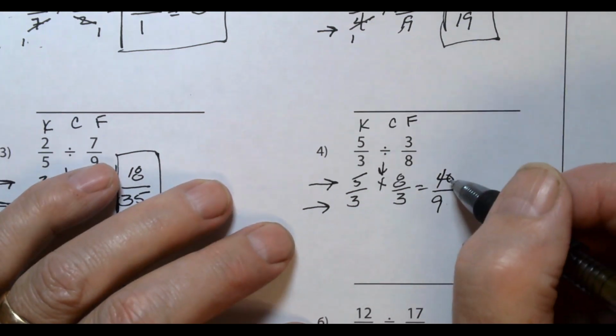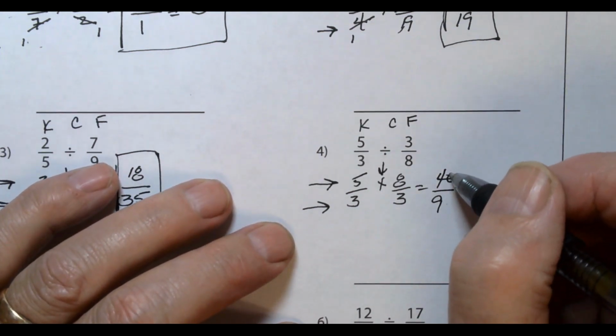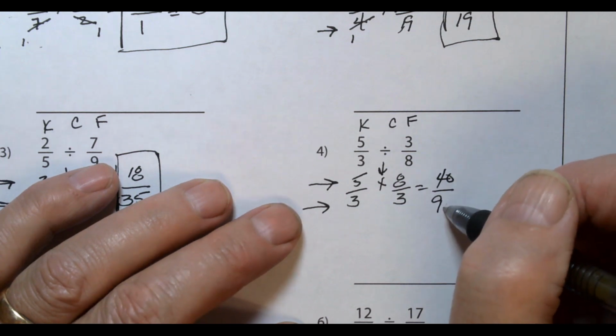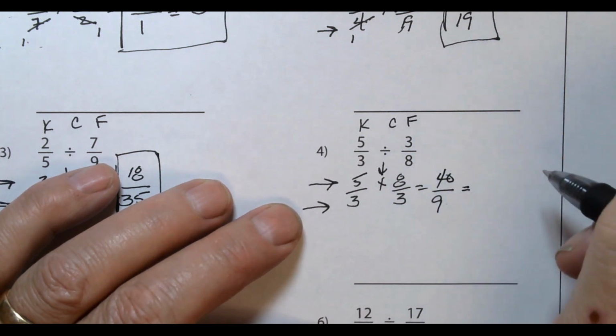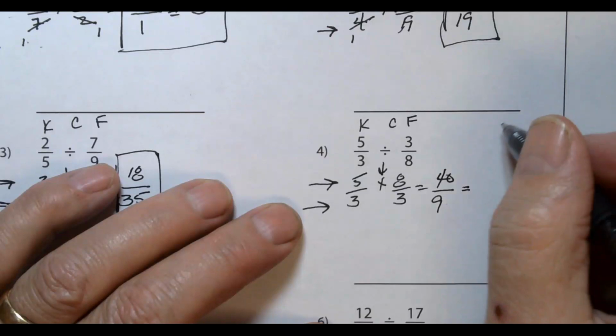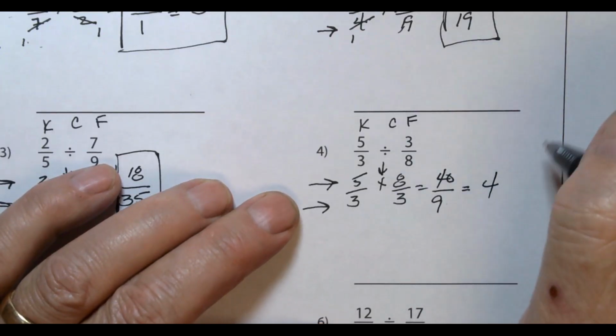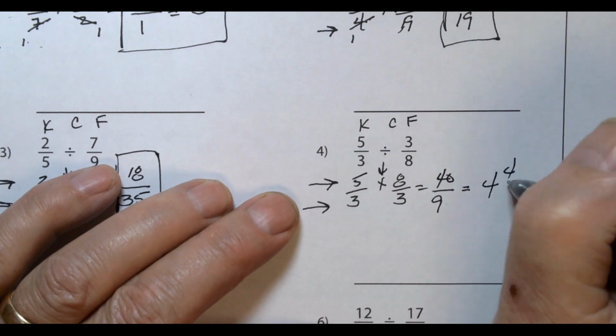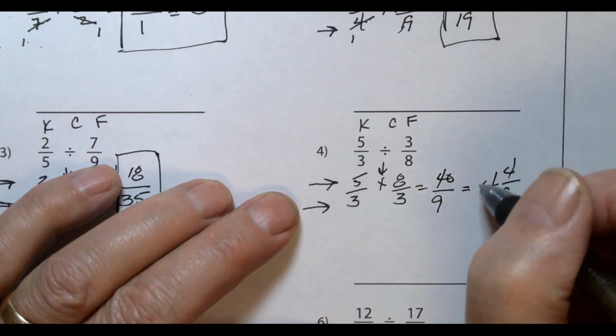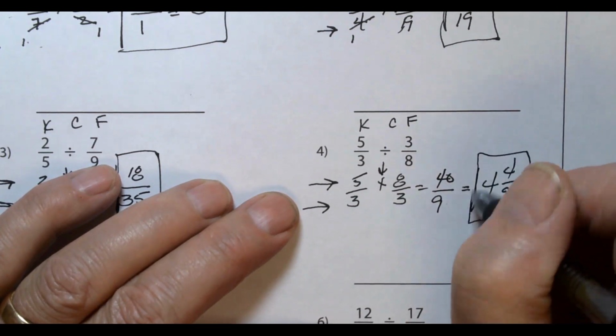This is an improper fraction because the numerator is bigger than the denominator, so I'm just going to change this into a mixed number. And 9 goes into 44 times and has a remainder of 4. So this is my final answer, 4 4/9.